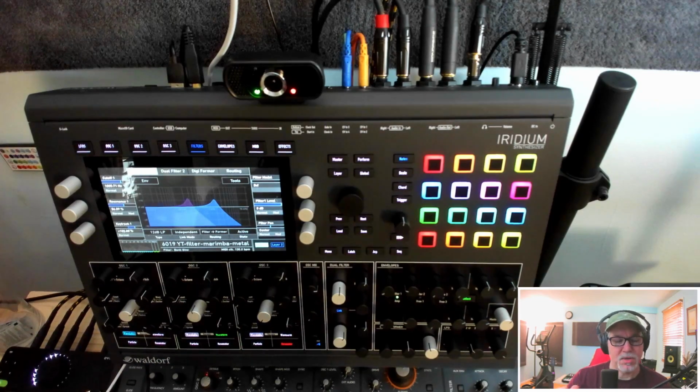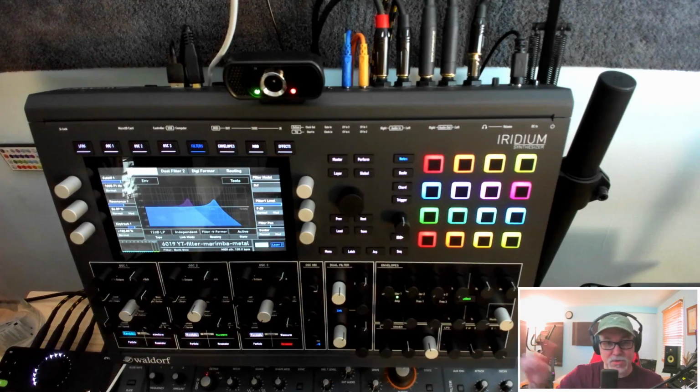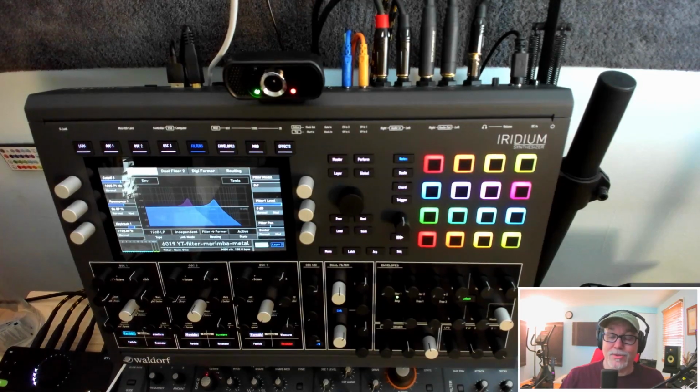Whether you're looking for something punchier, with a pluck that comes through the mix a bit more, remember, filters can be animated too. So you can use this technique and then also animate them and do all sorts of stuff, which maybe in a future video I'll do and show that.